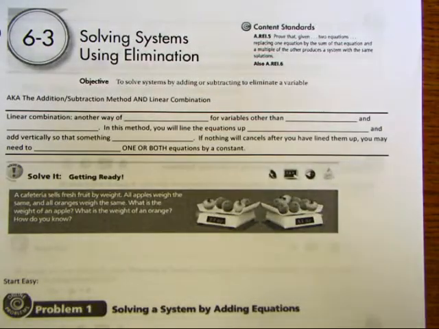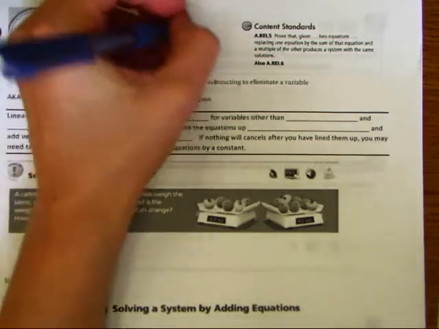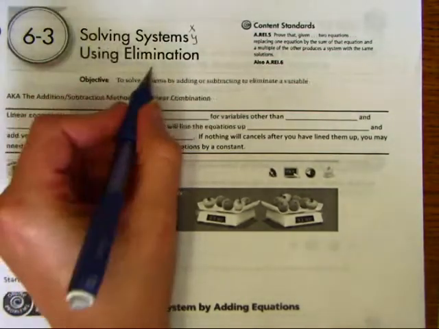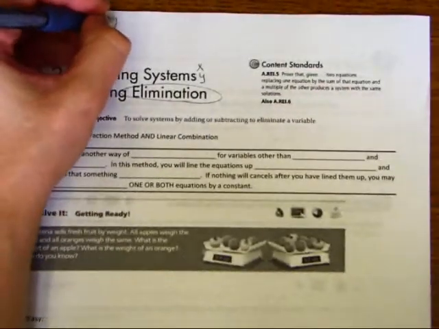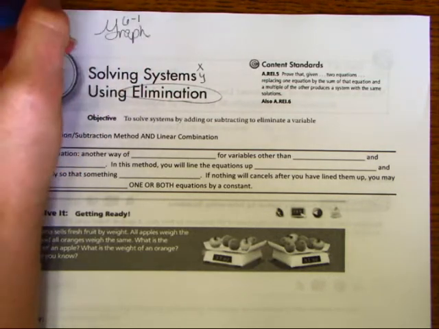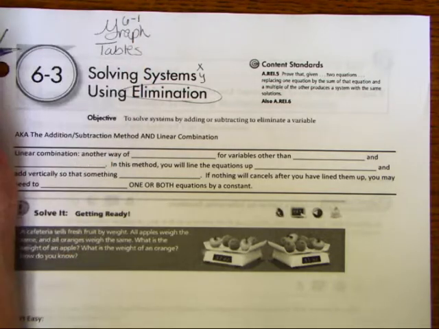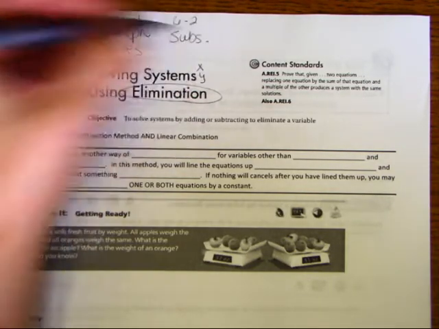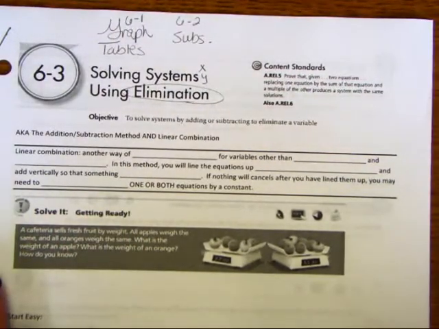As we move on to 6.3, you're again going to see this title, Solving Systems. So we're still solving for x and y, given two equations, but today's method, you're going to learn this thing called elimination. So we have already learned how to graph, right? That was in section 6.1. And in 6.1, we also talked briefly about how we can use tables. And then in 6.2, we talked about how you can use substitution to solve. Well, today in 6.3, you're going to use this method called elimination.